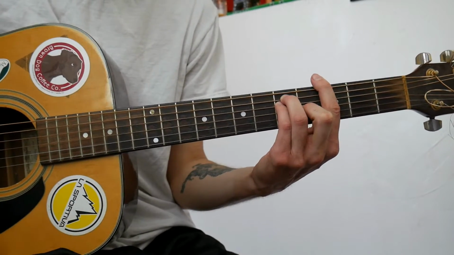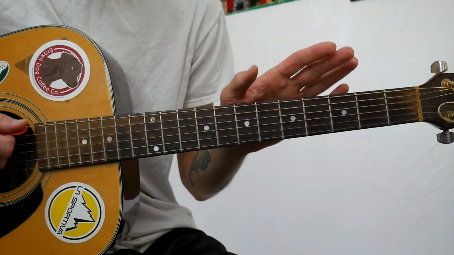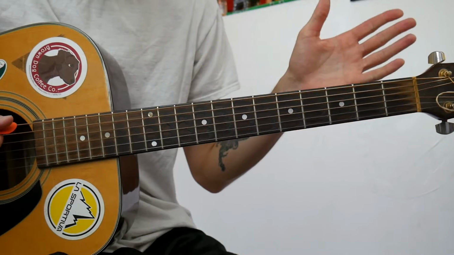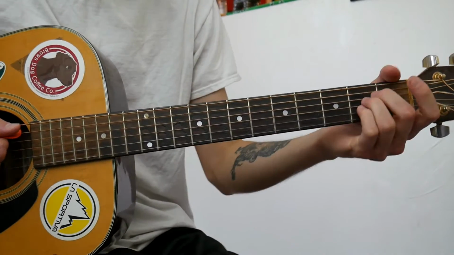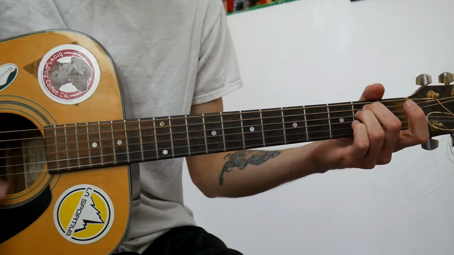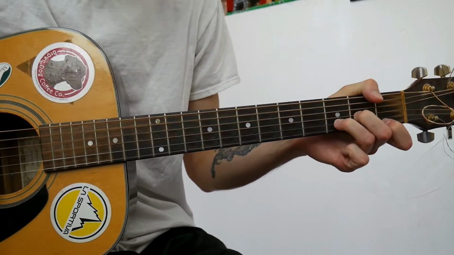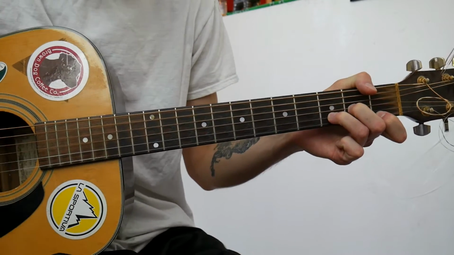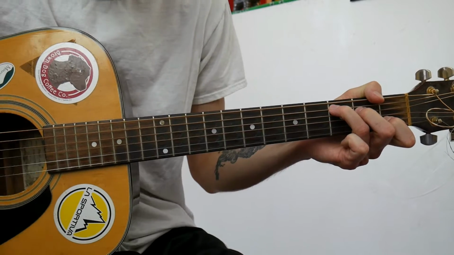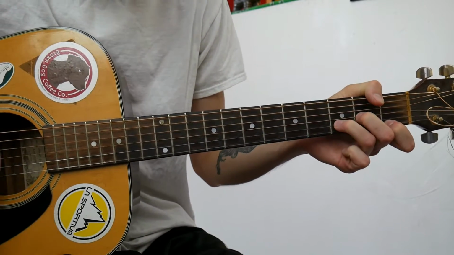So just trying to give you guys the idea, when you have that basic outline, it really allows you to look at any key and just create songs. You can start with an E minor, go to a D minor, go to a C, go back to a D minor.